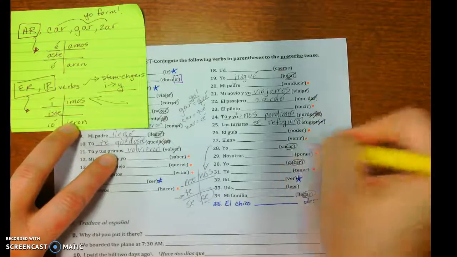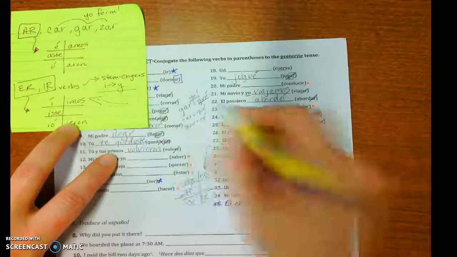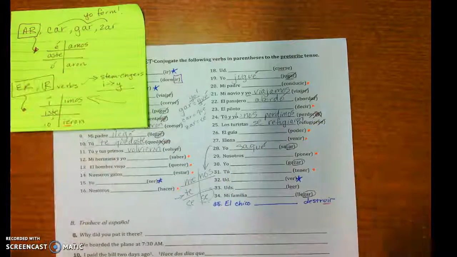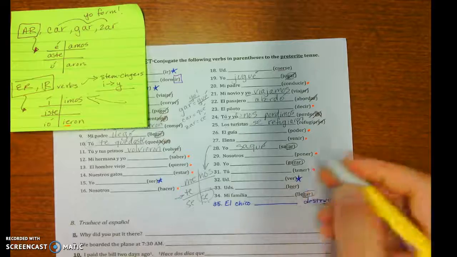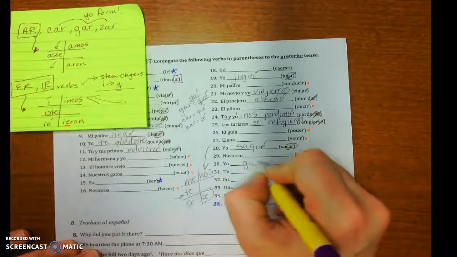Moving right along, sacar. It is a car, gar, zar verb and it is in the yo form, so I'm going to remove the car and add qu. So saqué with an accent. Gozar, again, it's in the yo form, so I'm removing zar and adding c.